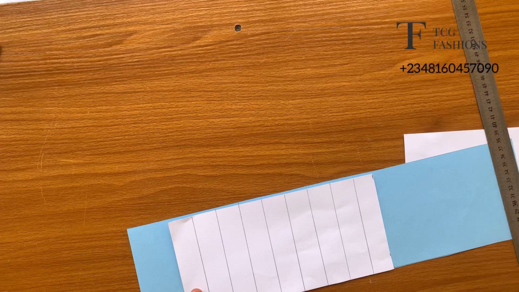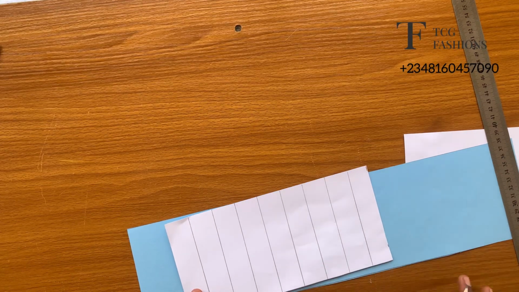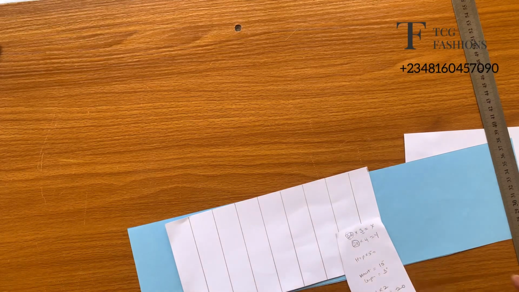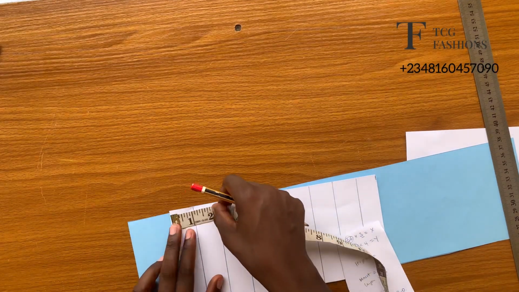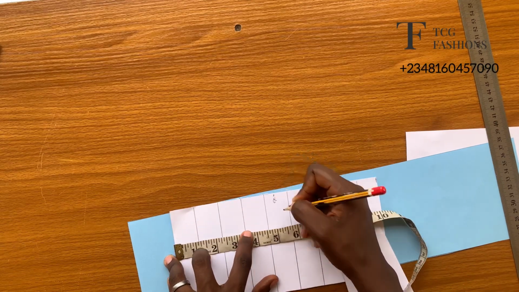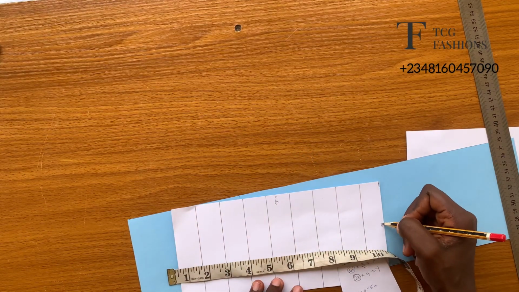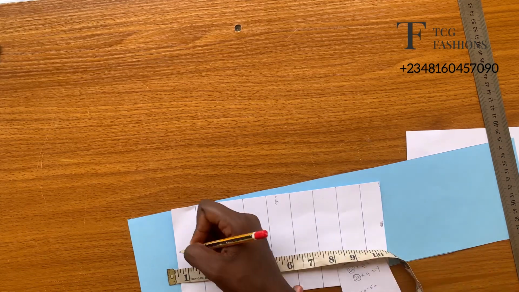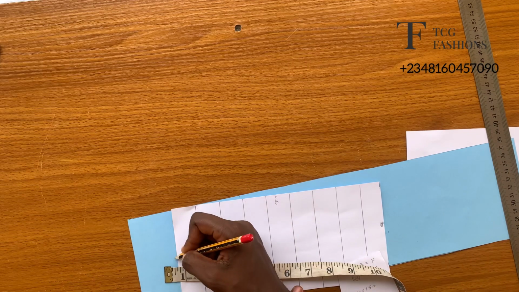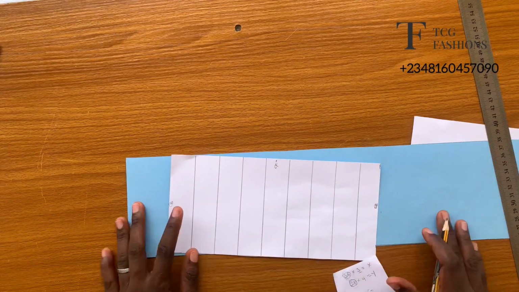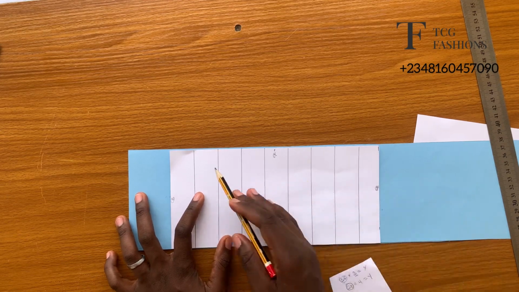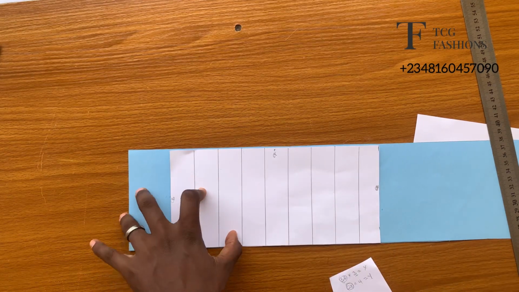So after I slash this way, after I rule the lines this way, I will need to put my labels, because by the time I'm done, everything will just look similar. So this is the center. I will write center front. This is the other center, the center back. Okay, then I will determine how many inches I want to add for zipper allowance. I think I'm fine with 0.5 inch. I don't like too much allowance for zipper.